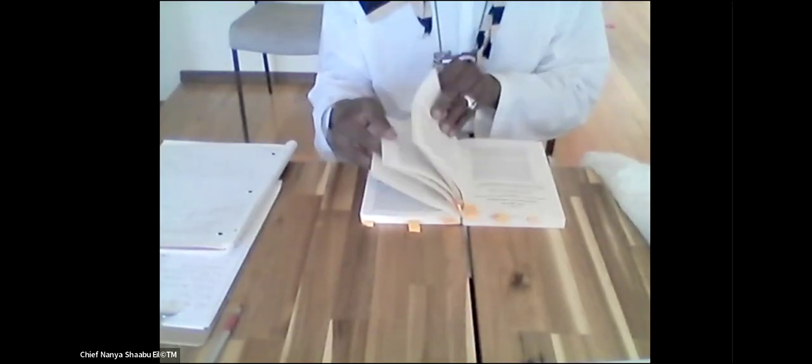So now we're going to go to the overview of Geb. For people who are following along, that was on page 248.